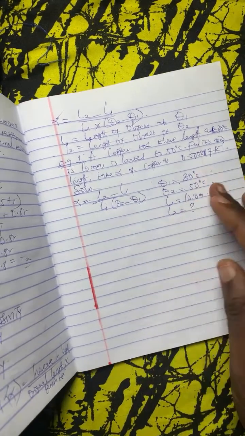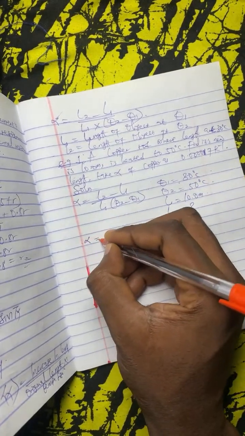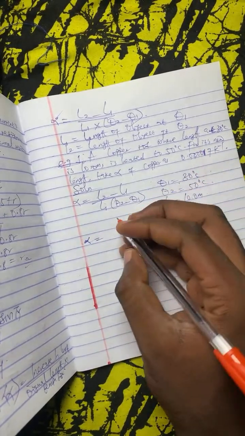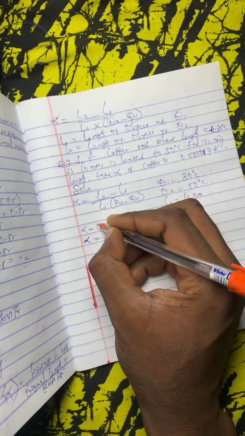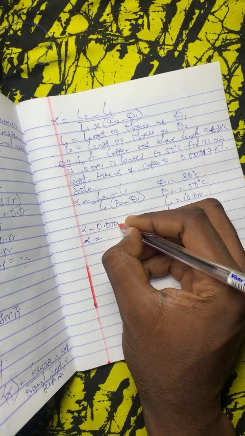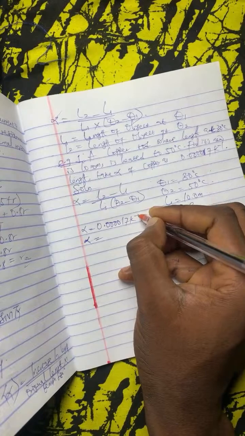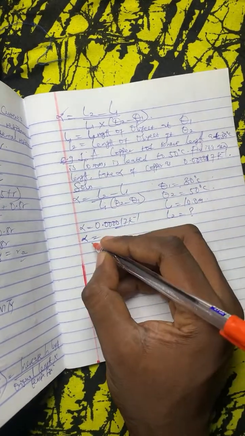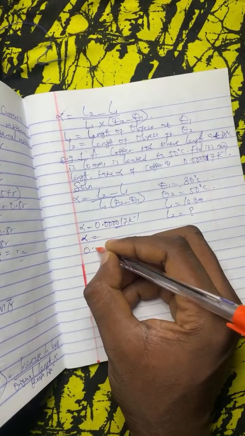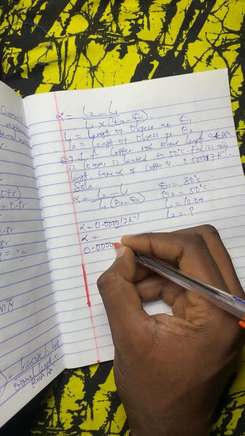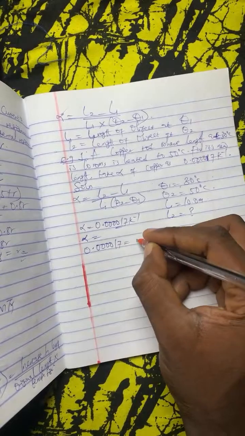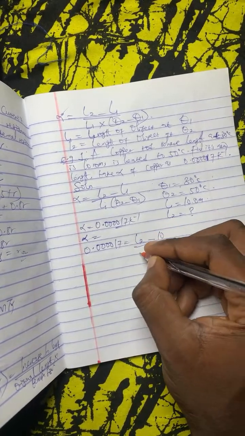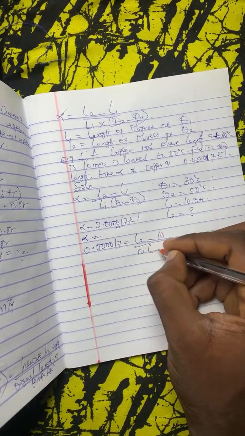So we're going to use alpha. Anywhere we see alpha, we put 0.000017 per Kelvin. So we say 0.000017 is equal to L2 minus 10 meter all over 10 meter bracket.